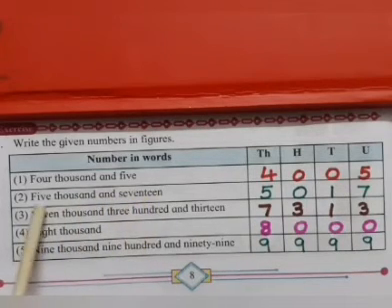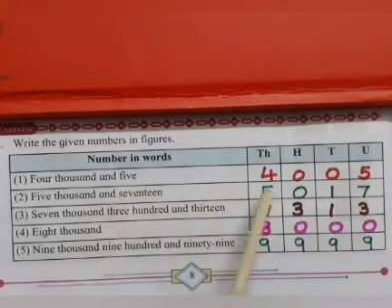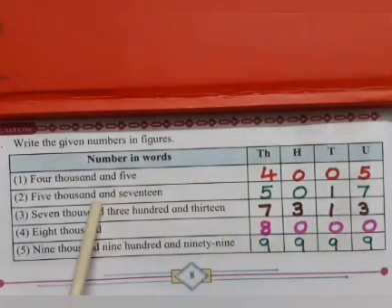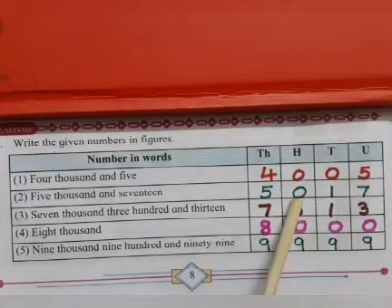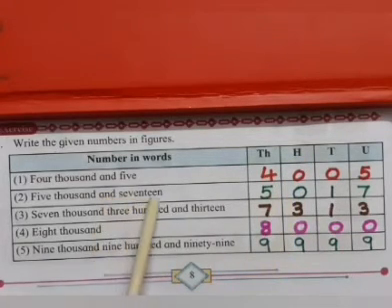The next one, 5,017. So 5,000, we will write 5 in the thousands place. Now again here, they have not mentioned anything about the hundreds place. So in the hundreds place, we will write 0 and 17.